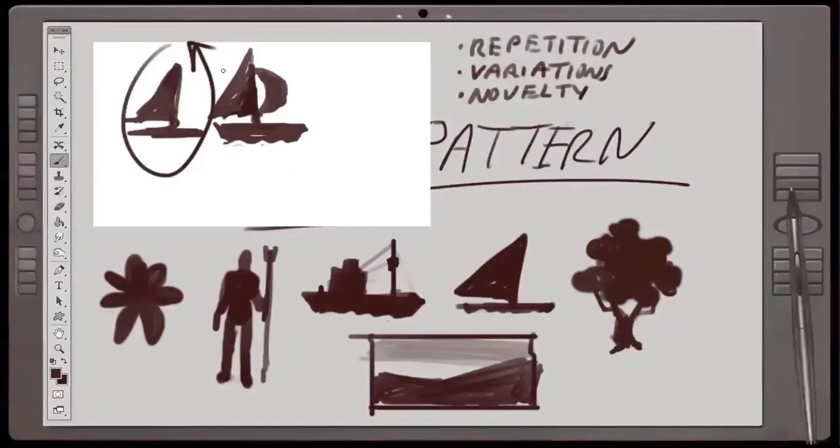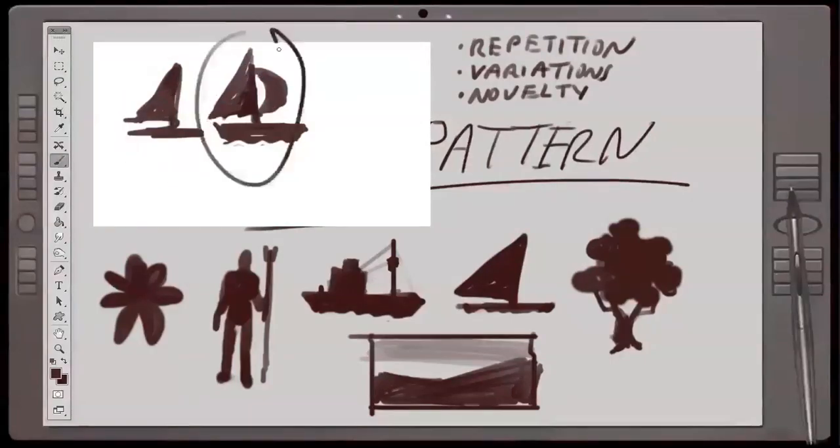I no longer have repetition. I now have repetition with variation of shape. But the object remains the same. They're both sailboats. As you can see, I've also changed the size of this second sailboat. So there is variation introduced in terms of size as well.